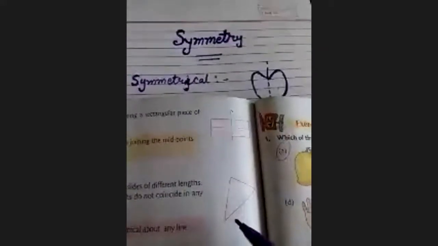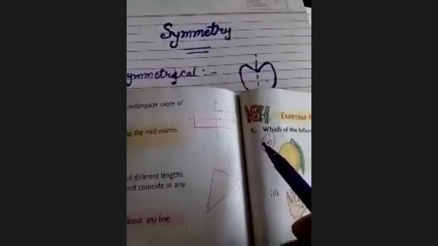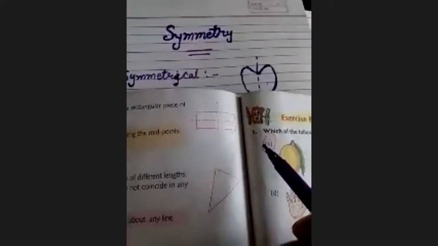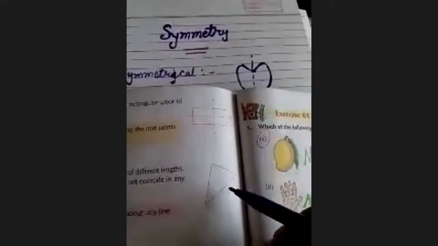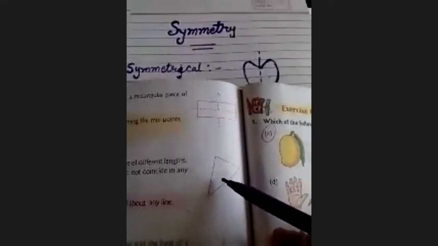First type of triangle is a triangle which has all sides different in length. Friends, a triangle which has all sides different in length is not a symmetrical object. We cannot divide this triangle into two equal parts. So it means this triangle has zero lines of symmetry.